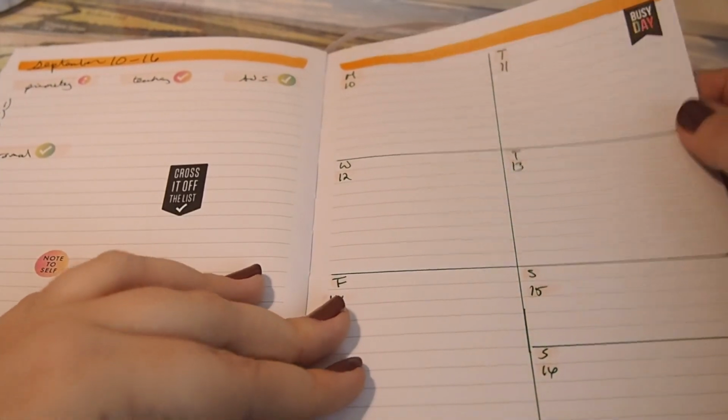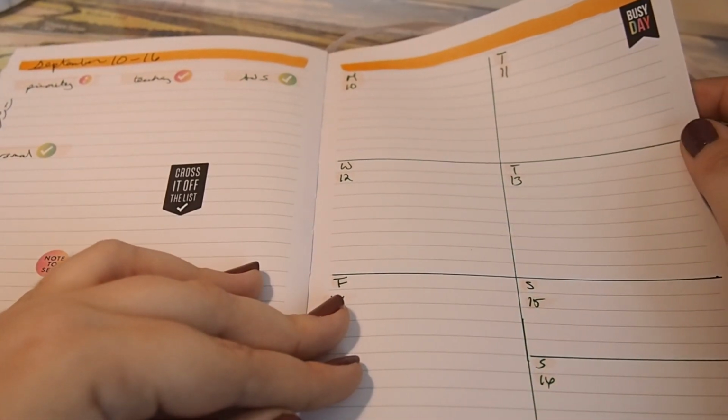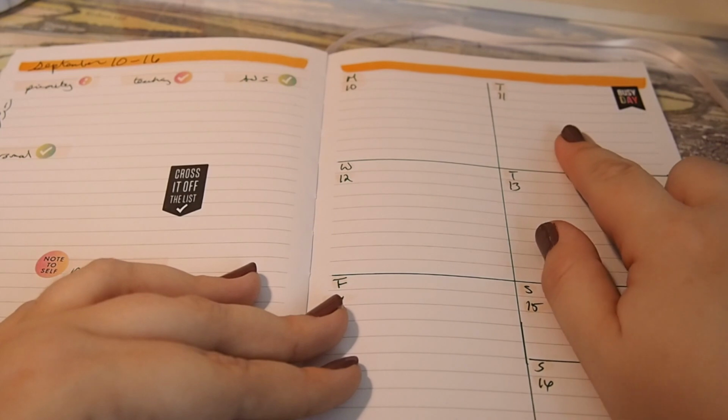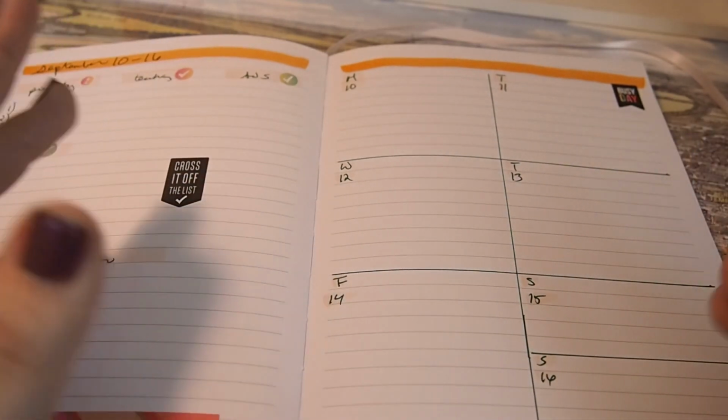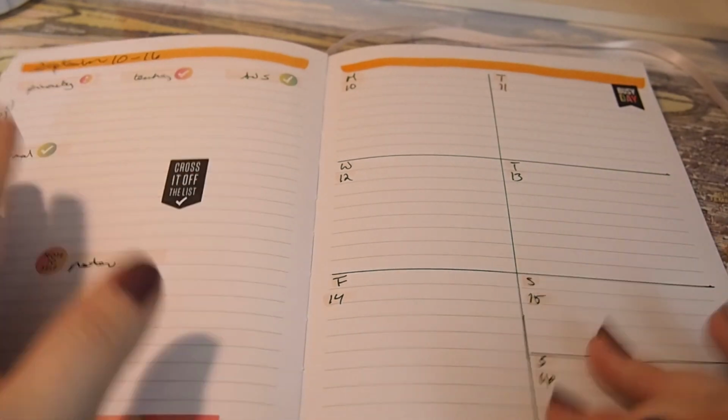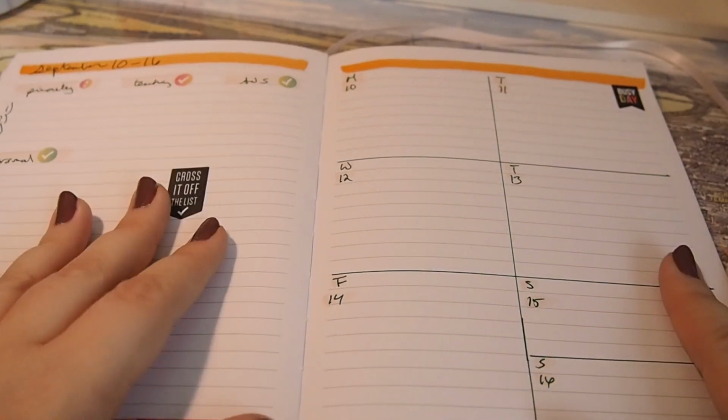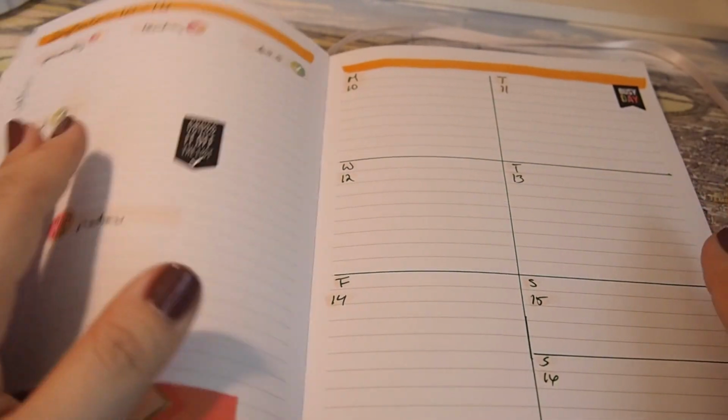I've got this kind of line border sticker at the bottom with Get It Done written in gold against the black. And then on Tuesday, I've got the sticker for busy day, because Tuesday is my busiest day. I teach 3 classes on that day, plus I have office hours, plus I usually do some work at home in the morning and in the evening. So Tuesdays are pretty crazy.